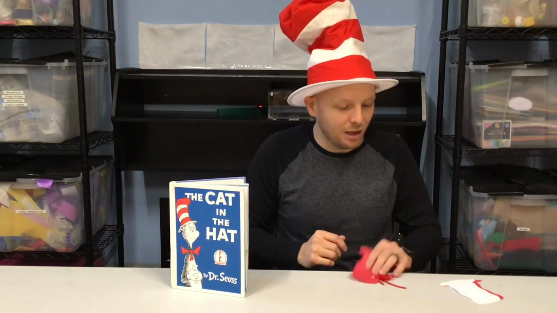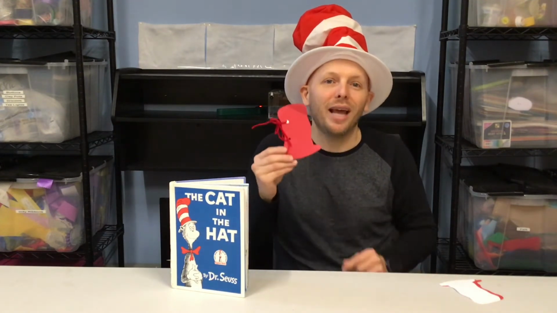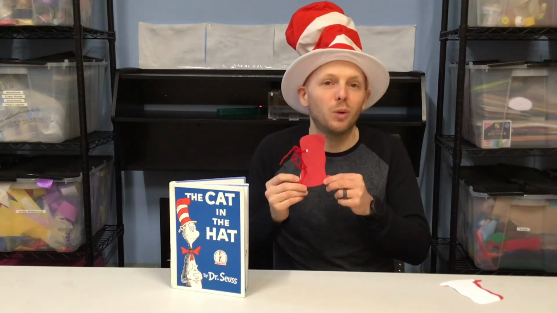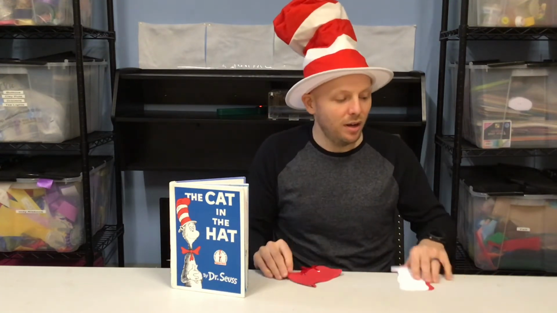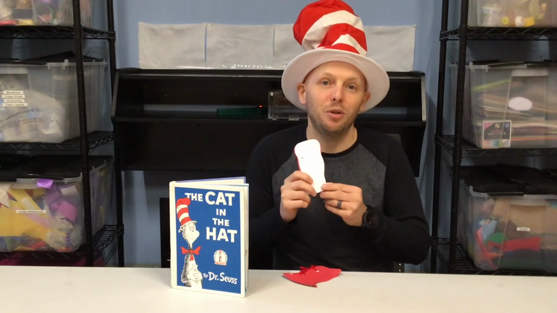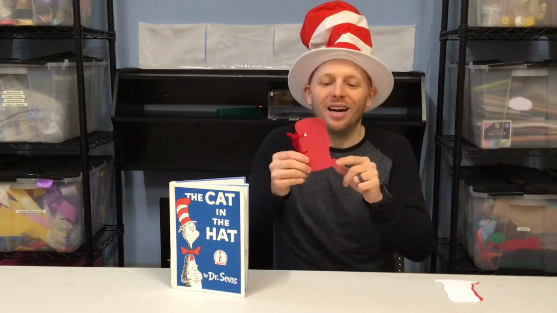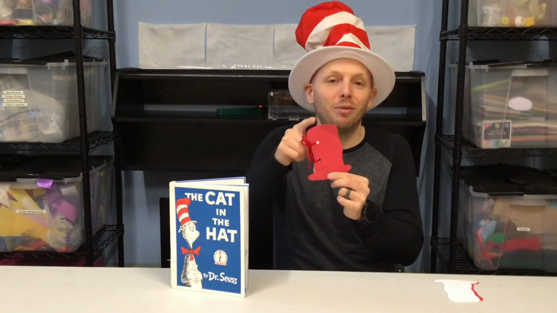We're going to show you some more simple ideas that you can do to celebrate Dr. Seuss's birthday, and the first couple that we're going to show you have to do with the book The Cat in the Hat. The first one is a little Cat in the Hat notebook. This is pretty easy to do. All you need is red construction paper and white computer paper. That's it. You want to cut out the shapes into the shape of his hat.